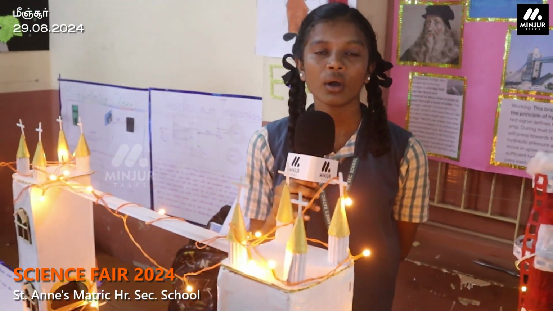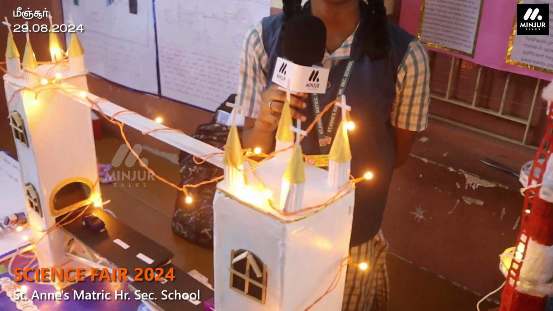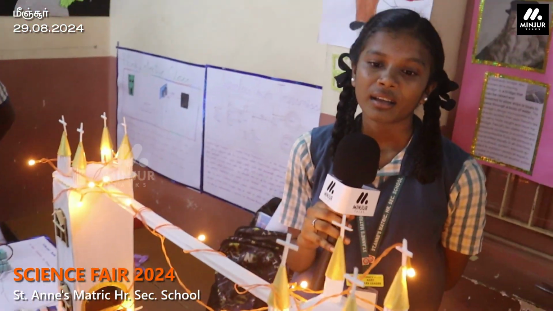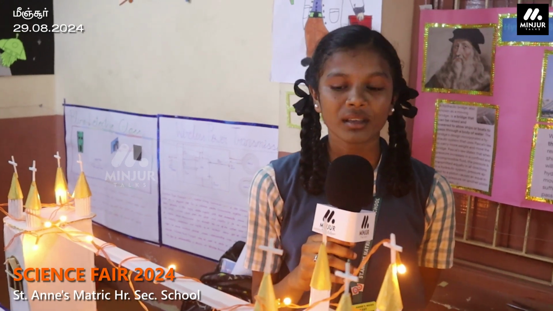This is a hydraulic bridge. This bridge was introduced in the 15th century by Leonardo. By using this bridge, we are able to reduce traffic by the seaside. It is very easy to find routes, and it can reduce the traffic.